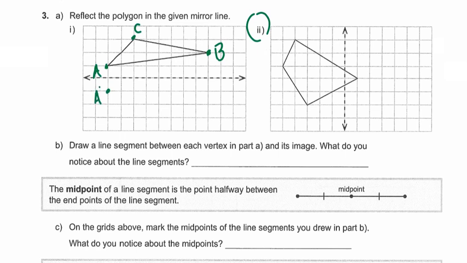So here's A prime. C is 3 jumps away, so it's going to be 3 jumps away again. C prime. B is 2 jumps away, so 2 jumps away. That's from the mirror line, right? B prime, and again, just going to draw in as best I can, but you would use a ruler, these 3 lines.